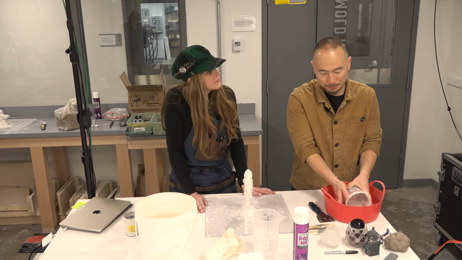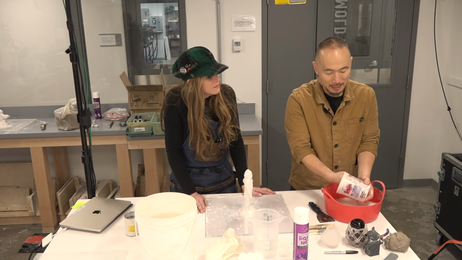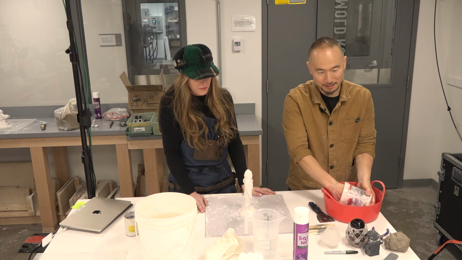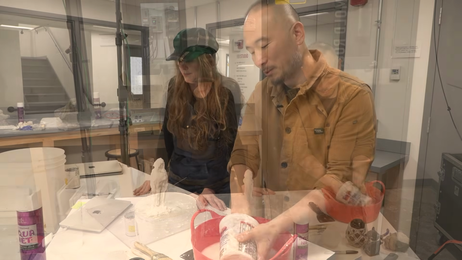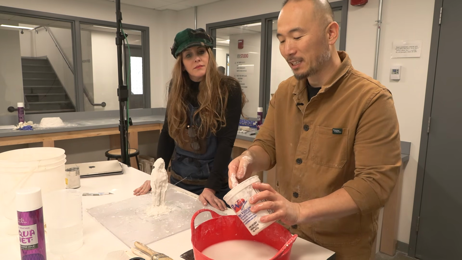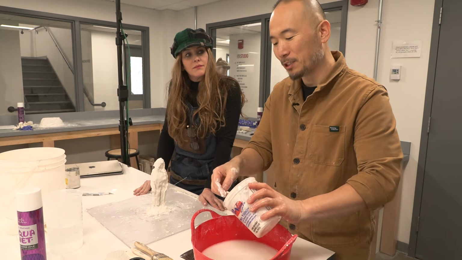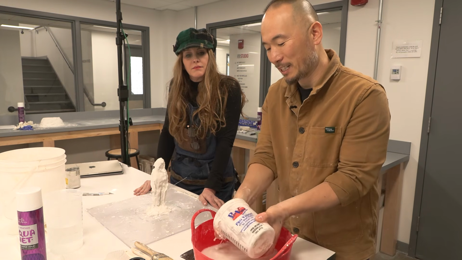And also, as I said earlier, I quite like cleaning my tools as I go, so the dried plaster doesn't pile up. It will be really difficult to clean if you just leave it for a long time.